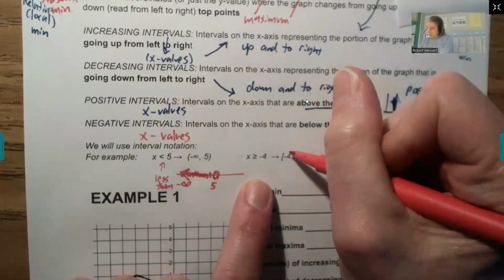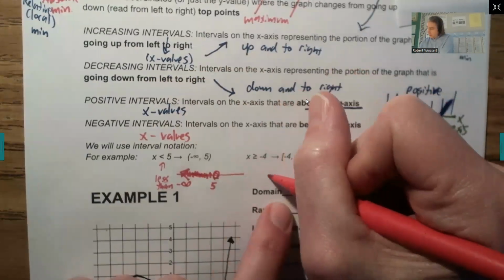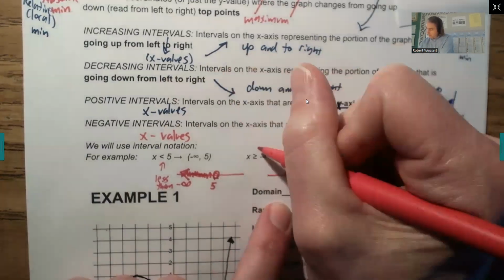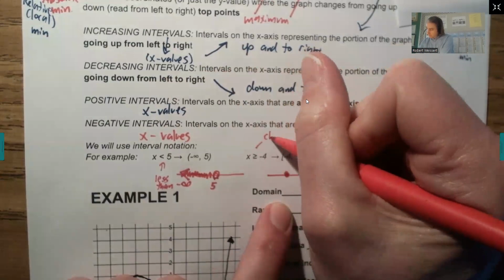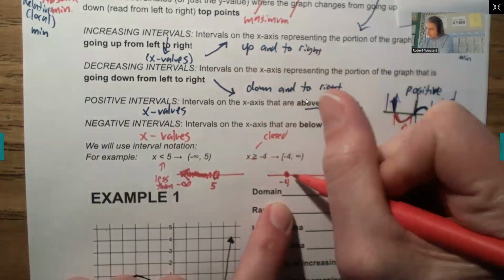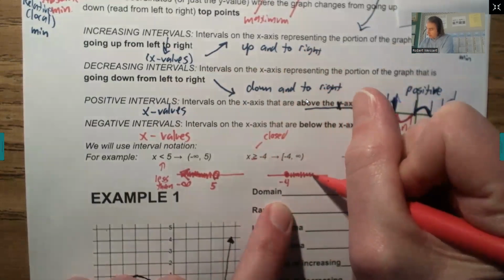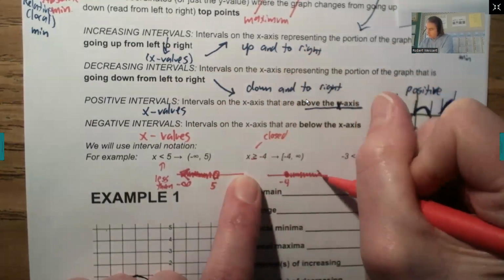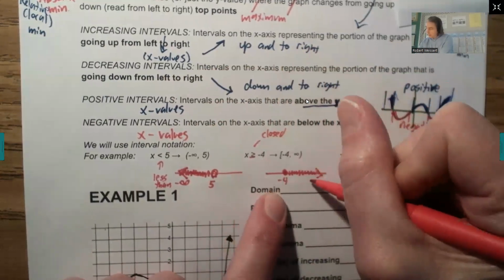Similarly, you could say x is greater than or equal to negative 4. Well, I want to include negative 4 here, so I do a closed circle because of that equal sign. We would put negative 4 and everything to the right, because it's greater than or equal to. So to the right is infinity.